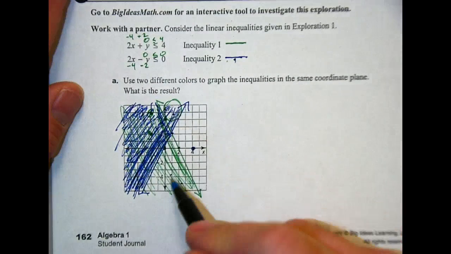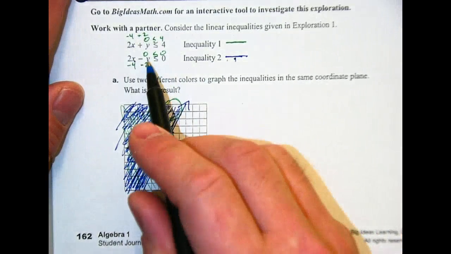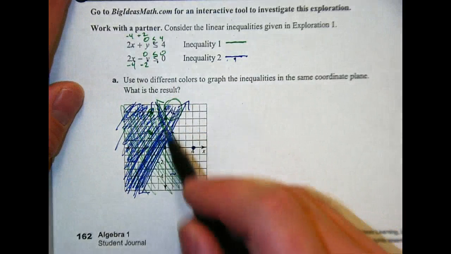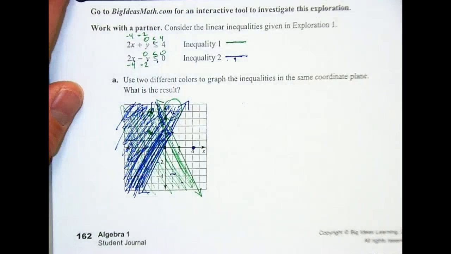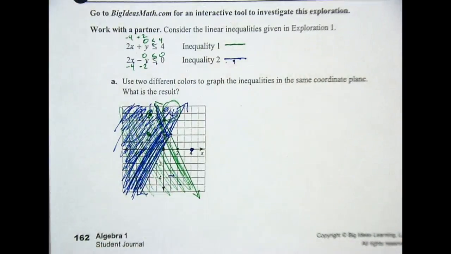Whereas points down here will satisfy this one, but not this one. And points up here will satisfy that one, but not that one. The points in the double shaded region satisfy both. Any questions there?